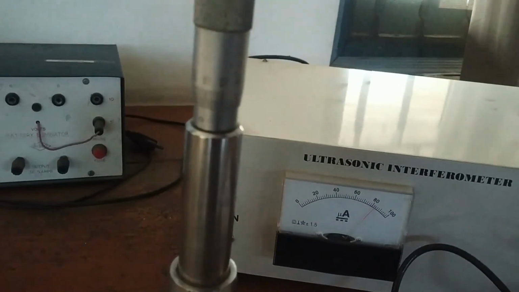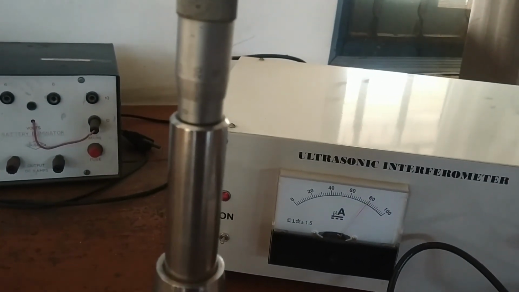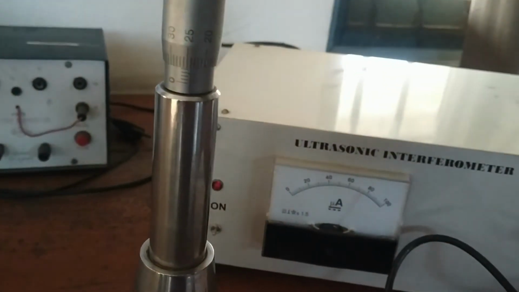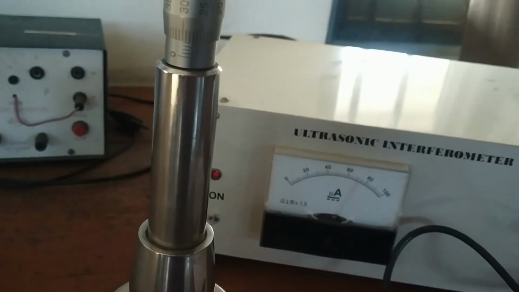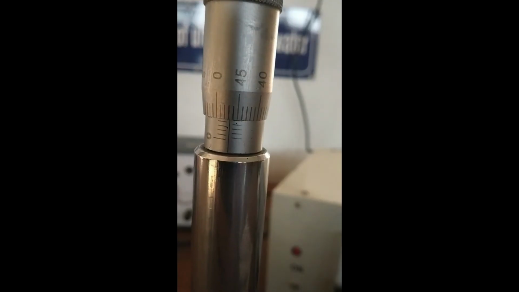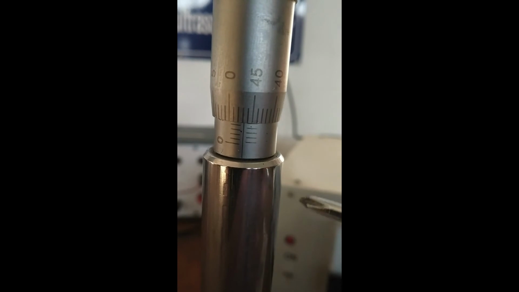Let me now move it anti-clockwise, and you can see this needle is moving to the left. Let me check the reading of the screw. You can see now initially 4 was visible.